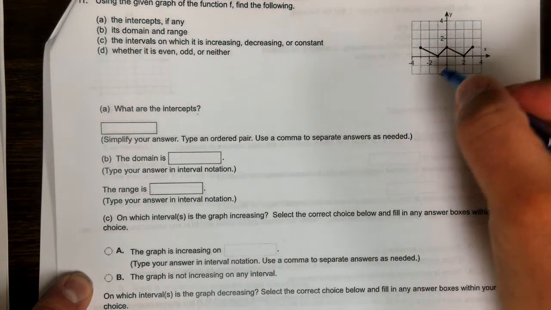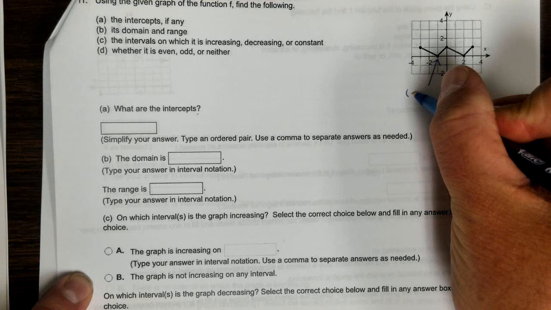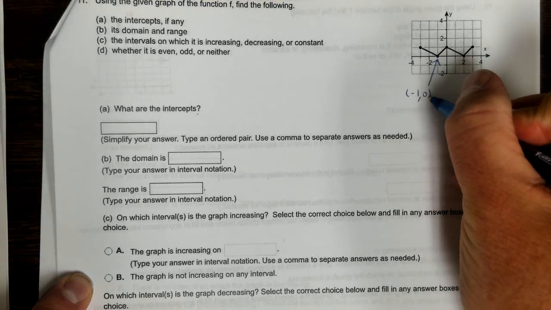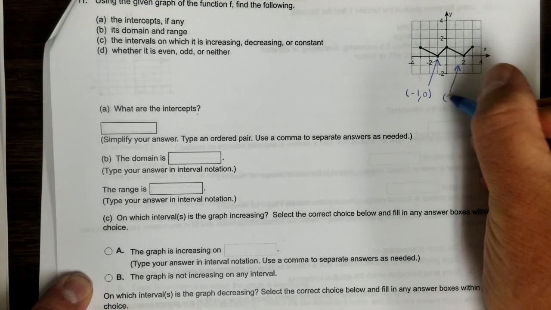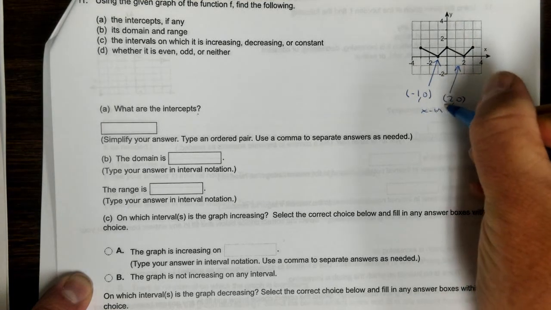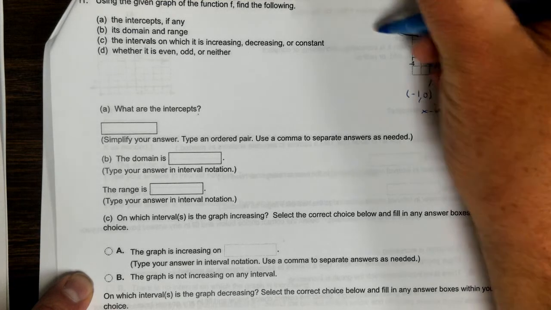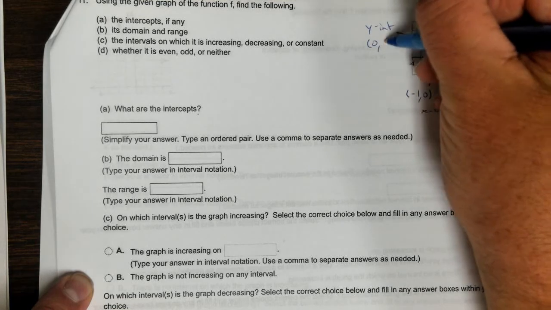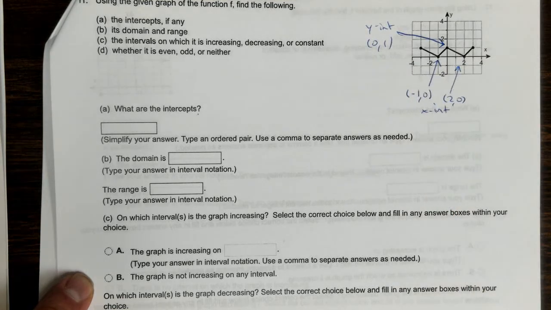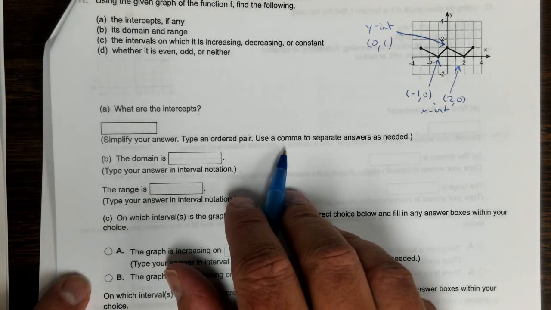And so let me just mark it over here first. -1, 0 and 2, 0 are your x-intercepts. Don't forget about your y-intercept, which is at 0, 1. So the order shouldn't matter, but you do need a comma between them.